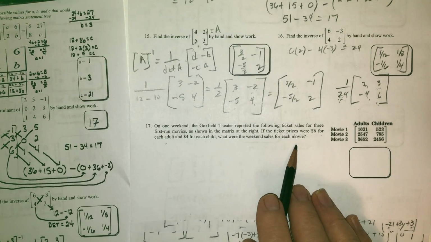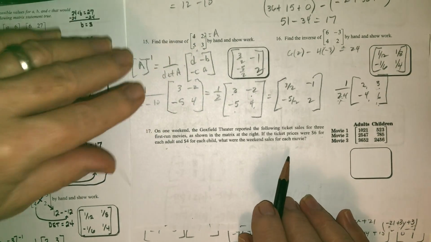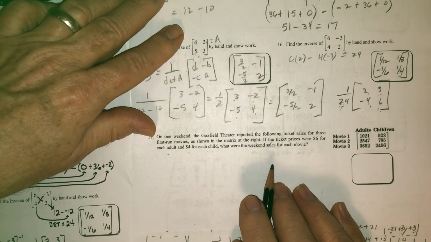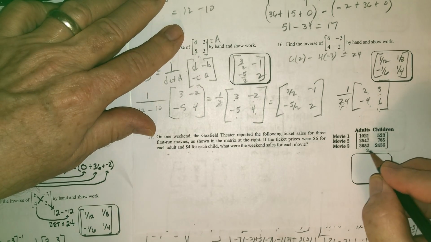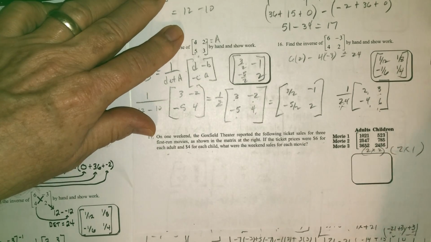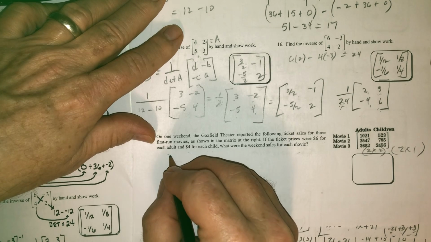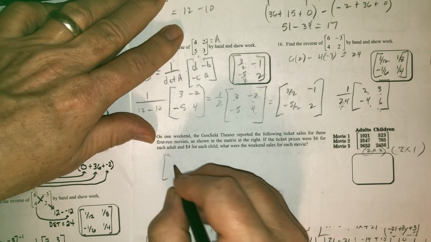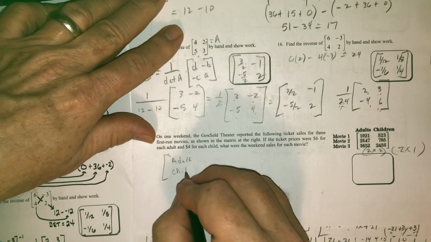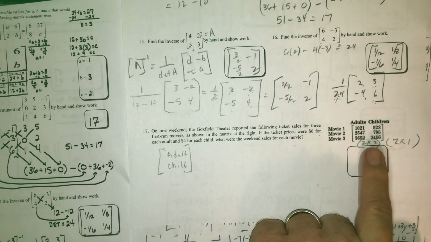Well, what we're going to do is create another matrix for adults and children. If this is a 2 by 2 matrix and we want to multiply it, it's got to be a 2 by something. So we're going to do 2 rows and 1 column. We'll do the adults here and the children here, or child, and that'll give us a 2 by 1 matrix that we can multiply this by.